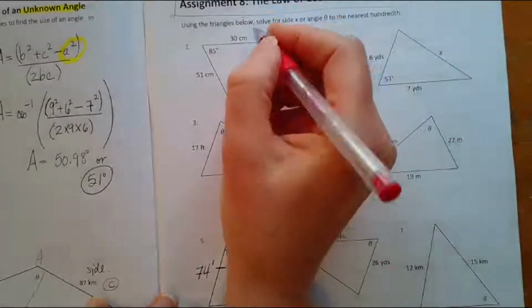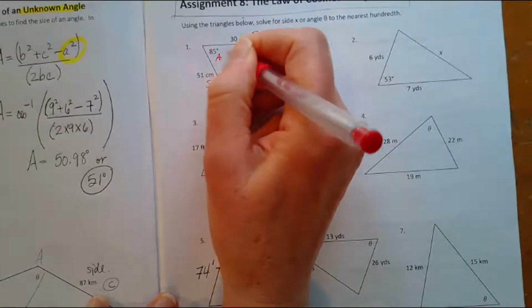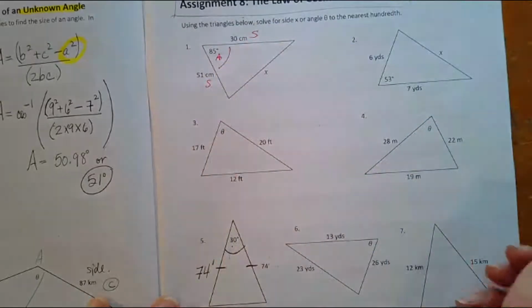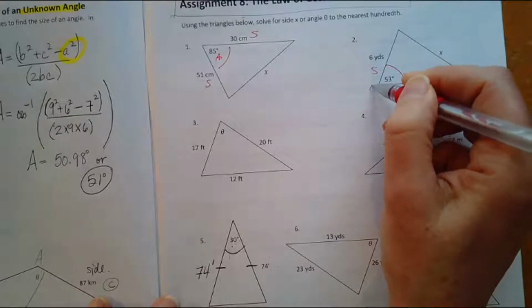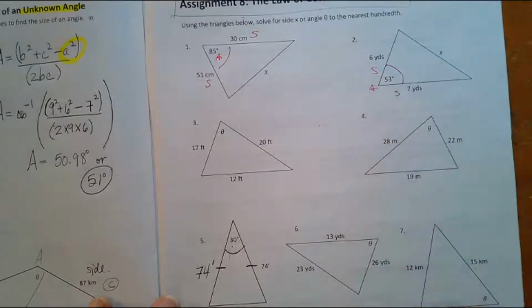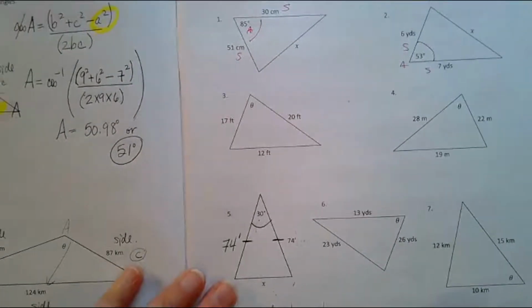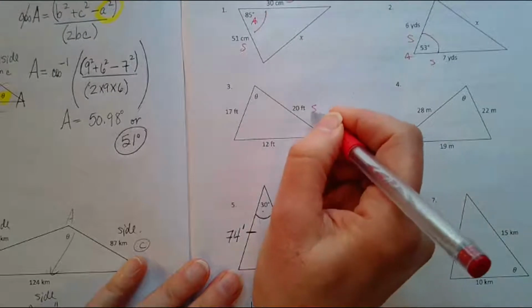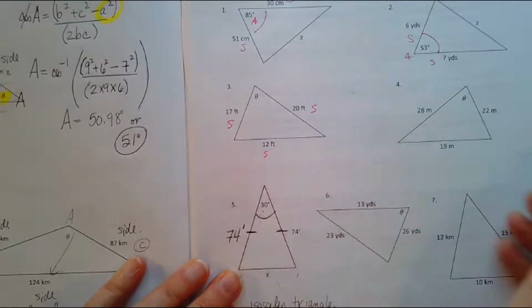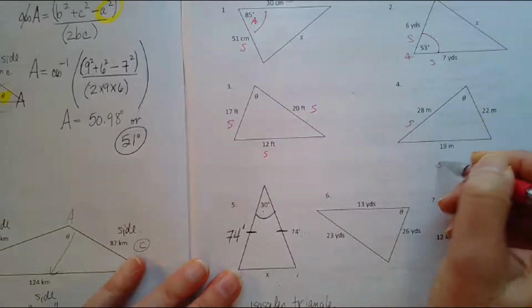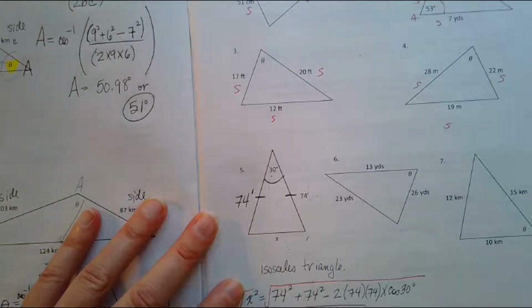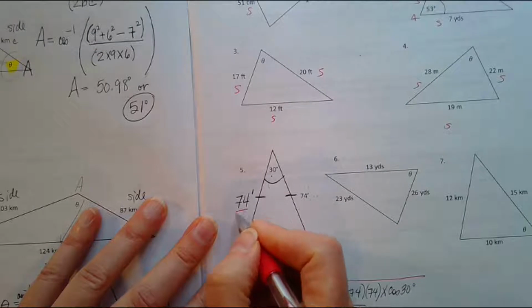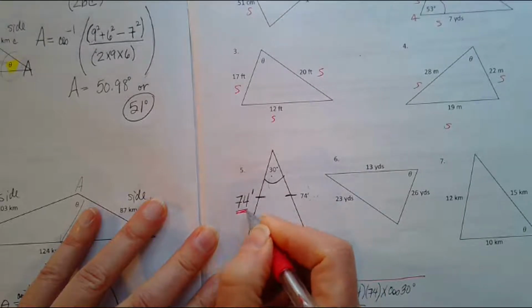So if I look at this first triangle, it's going to be a side, angle, side, right? It's the angle between the sides, so it's a law of cosines. This one again, law of cosines, side, angle, side, the angle between the 2 sides. This triangle was law of cosines because you were just given side, side, side information, as well as number 4 was side, side, side. That was a little challenging. That's a question I did earlier when I tried to record the first time.